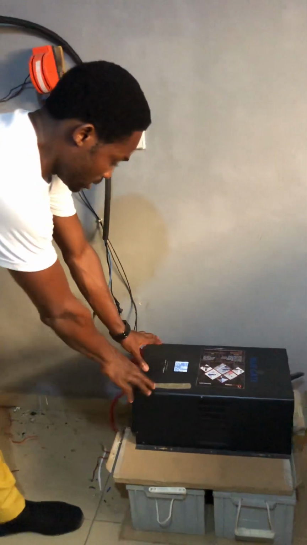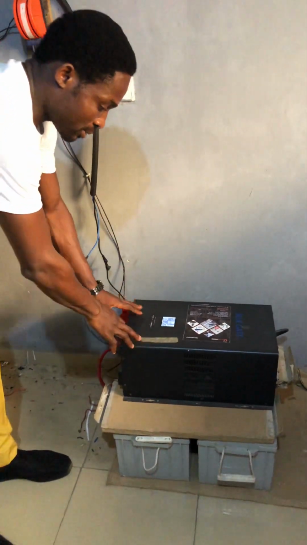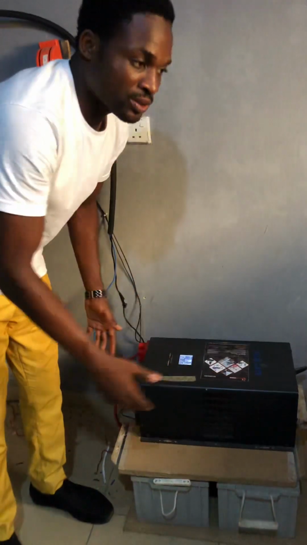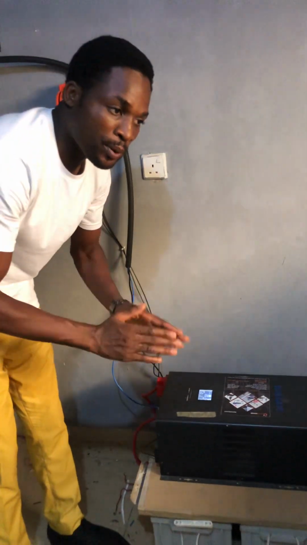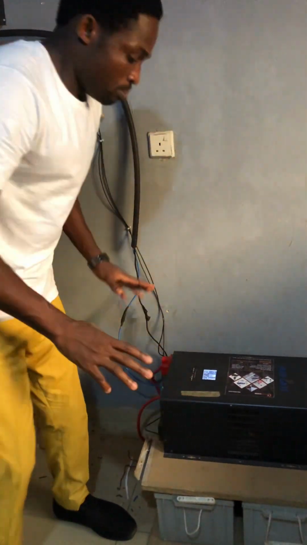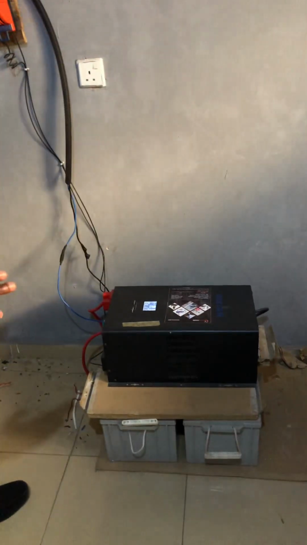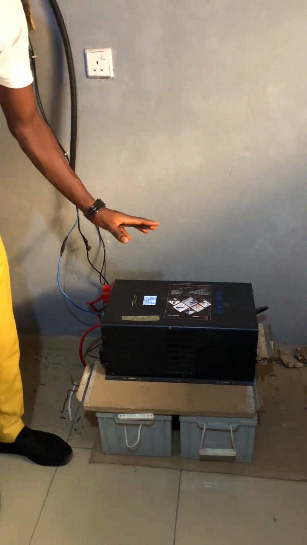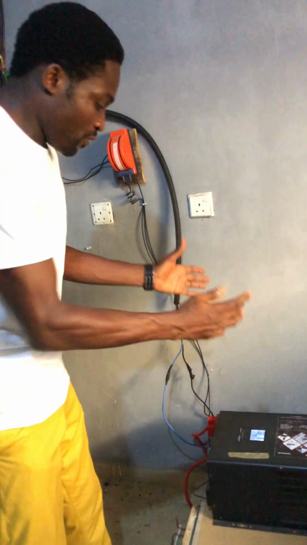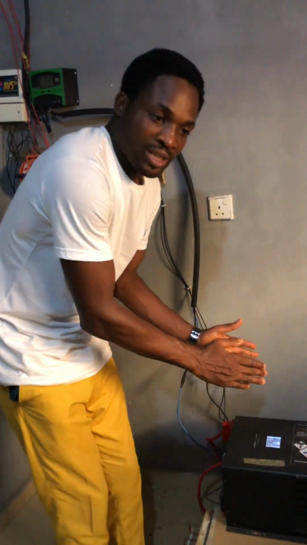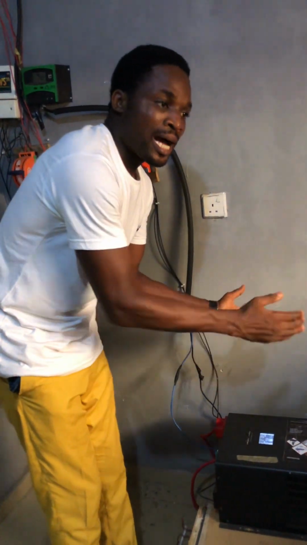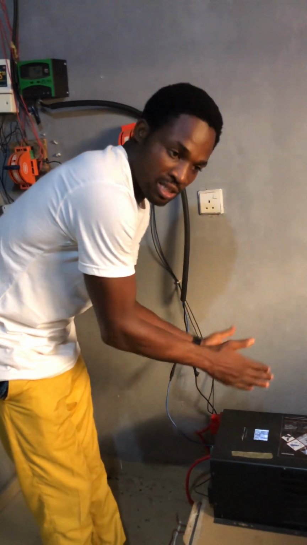And the inverter, just like I was saying now, you can't just get an inverter, place it here, and just arrange batteries on it. No, you have to do a proper system design. Now this inverter, mainly looking at it, I can tell you that this is a 24-volt inverter system. I have done my load assessment, and my load assessment told me that I will need a 24-volt inverter system.